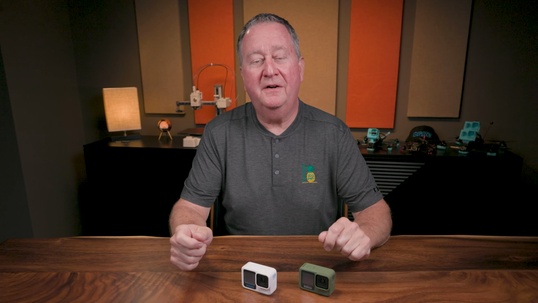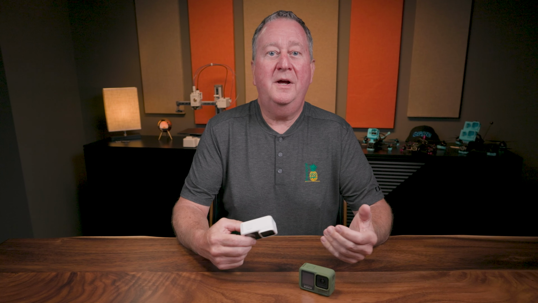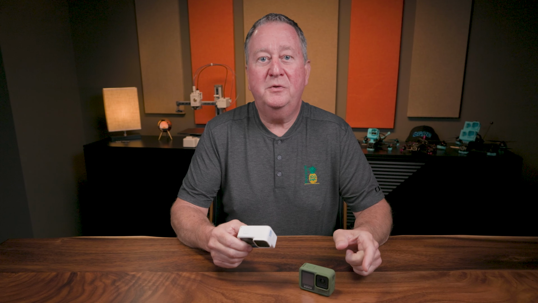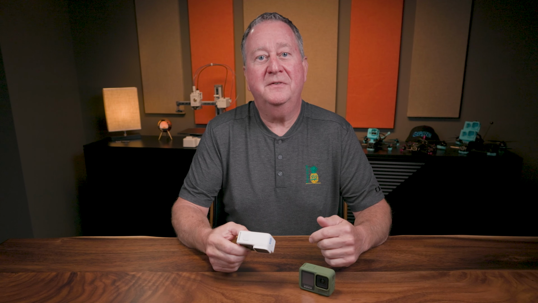Hopefully now you have more insight on what the HDR and HLG HDR video settings do on the GoPro Hero 13 here. Drop me a comment below and let me know which profile you prefer. I have my own opinions. A lot of it depends on, in my case, what I'm actually going to be filming.